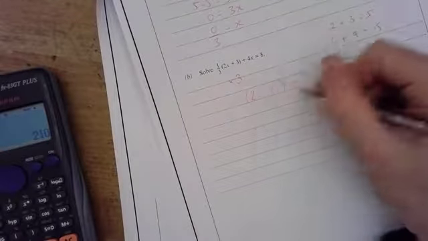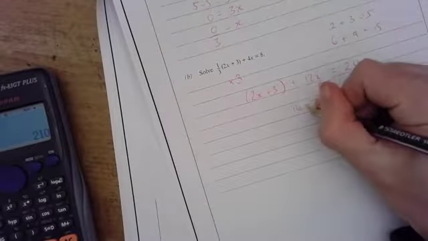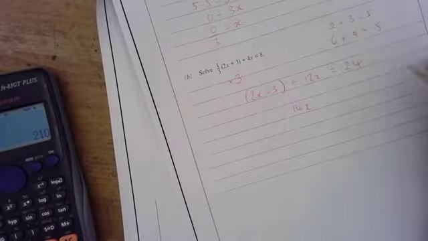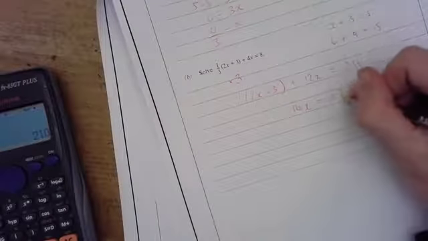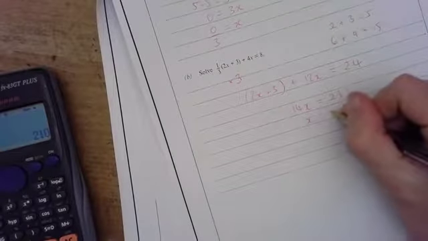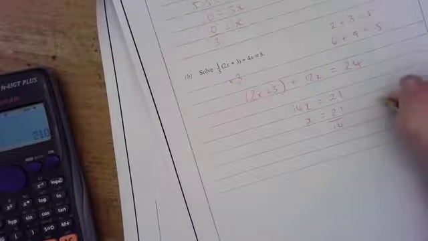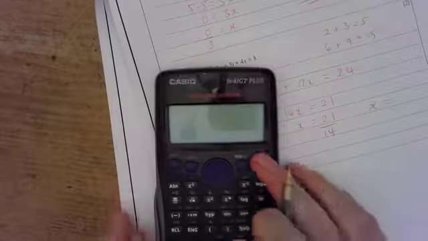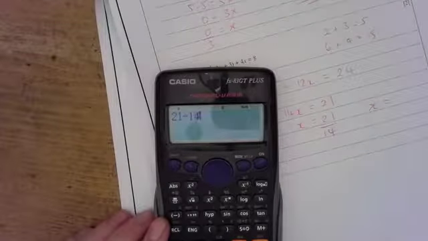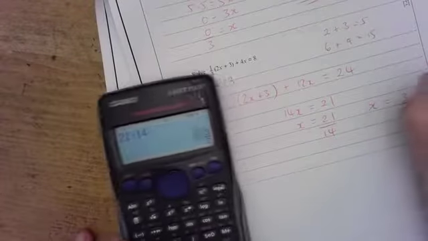Okay? I'm now going to collect the x term, so I'm going to get 14x, and I'm going to take this plus 3 over to the other side, where it will become a minus 3 to get 14x equals 21. And then x equals 21 over 14, which I'll chuck into the calculator. 21 over 14 comes to 3 over 2.